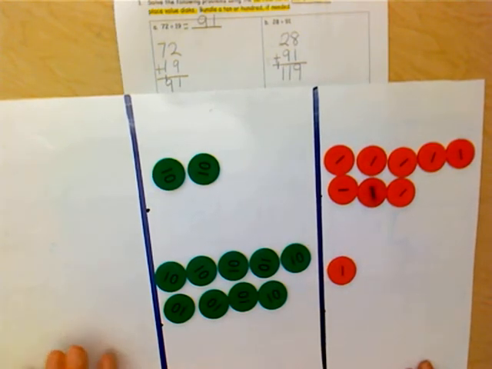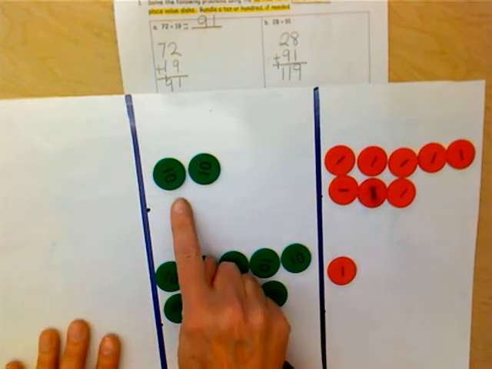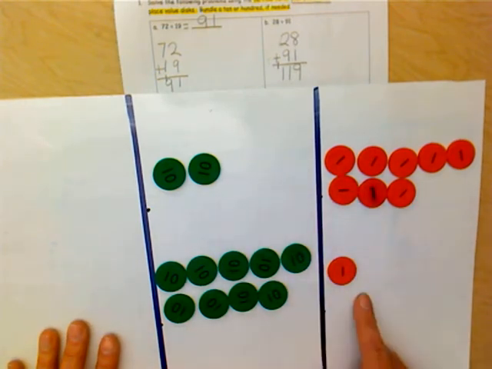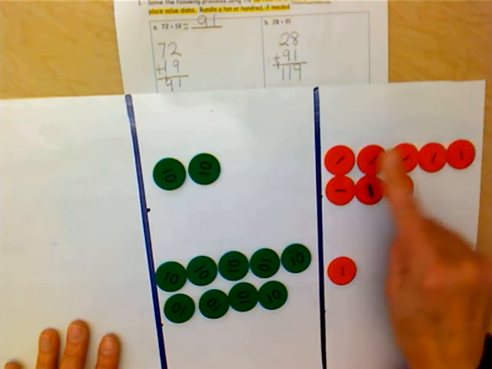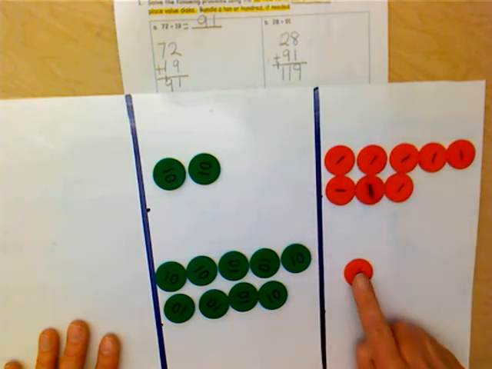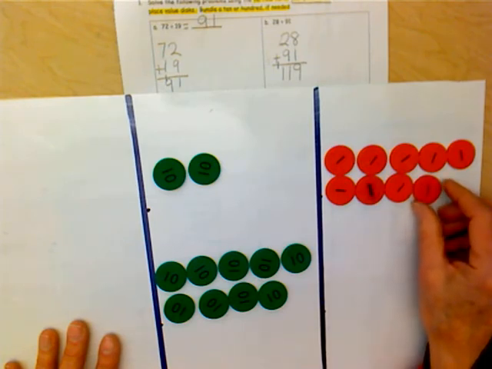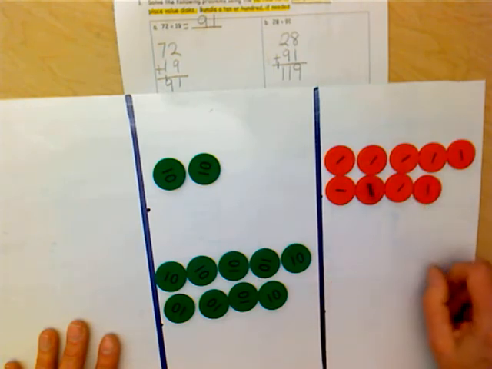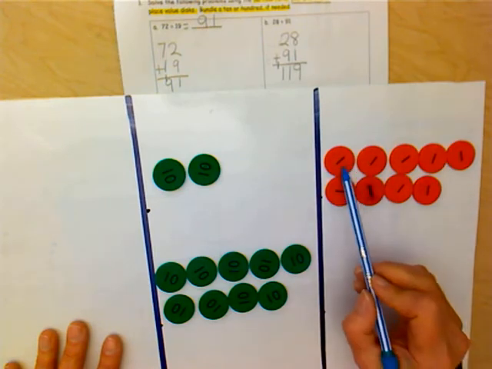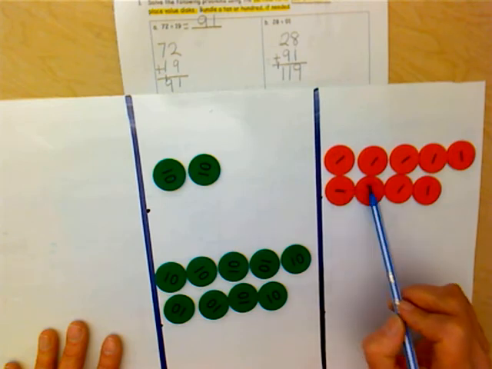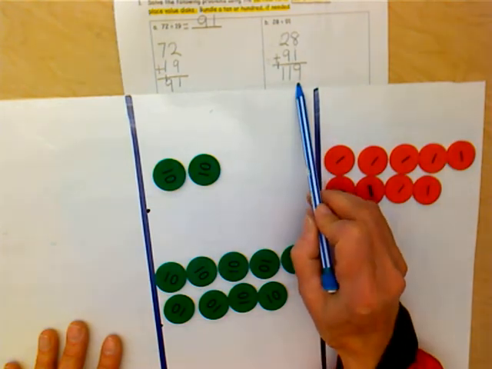All right, so I have represented my two add-ins, 28 and 91. The first question that I want to ask myself is, looking in my ones, can I compose a 10? I'm going to move my 1 that's hanging down there and my 91 up here and see whether or not I have enough to compose a 10. I do not. I only have 1, 2, 3, 4, 5, 6, 7, 8, 9, which I have represented in my vertical model as 9 1s.